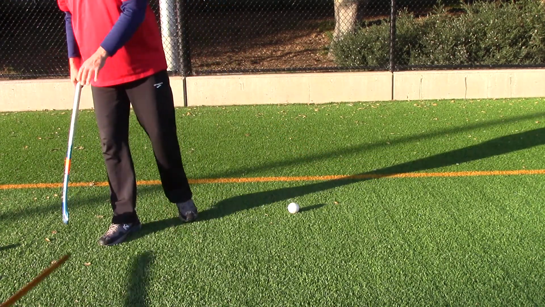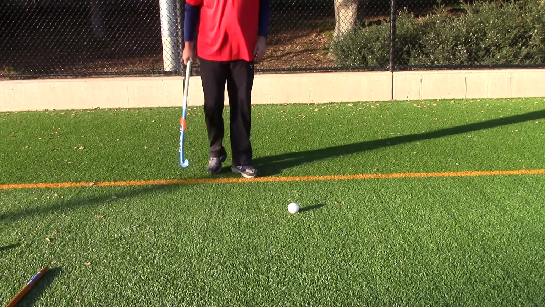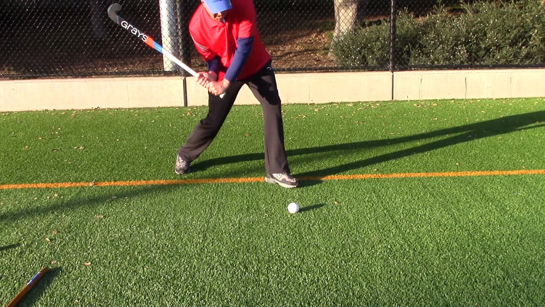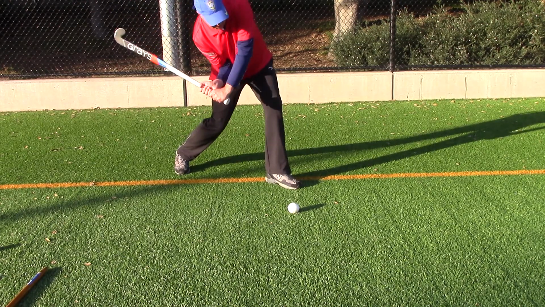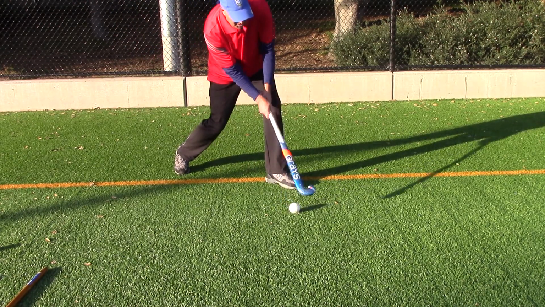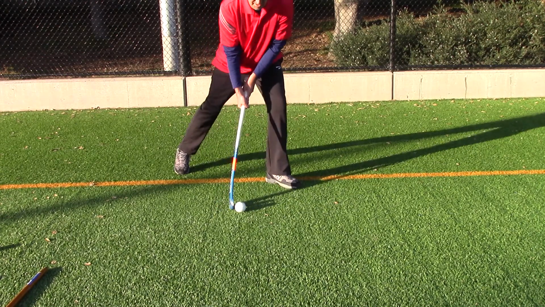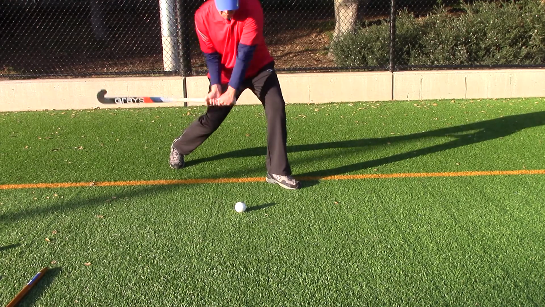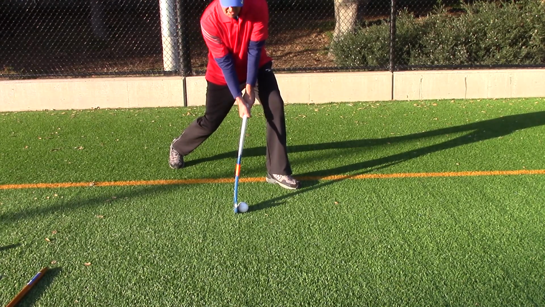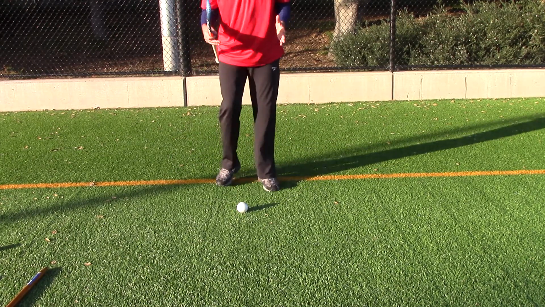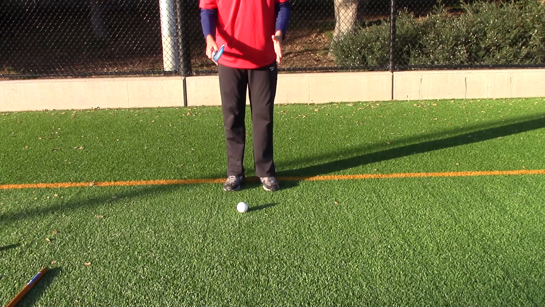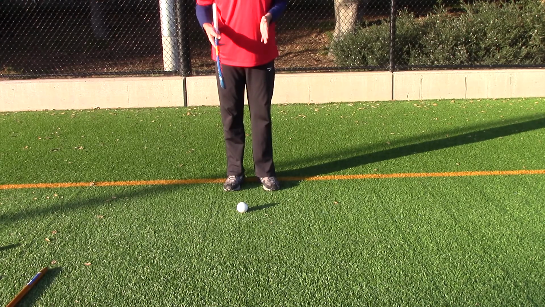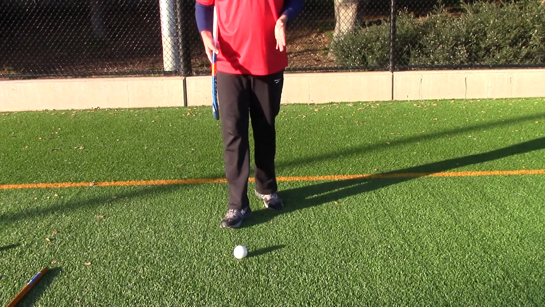You typically see this problem when a player has got the ball too far out in front of them and they're making this big adjustment to come in to hit the ball out in front of them. Whereas if they have the ball here, they're able to come down and they're in a position of power because their powerhouse, the shoulders and the torso and the hips, are centered on the ball. And that's what you want. That's where you get your power from.